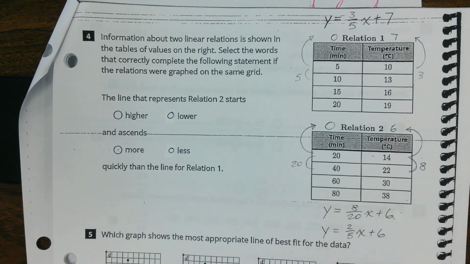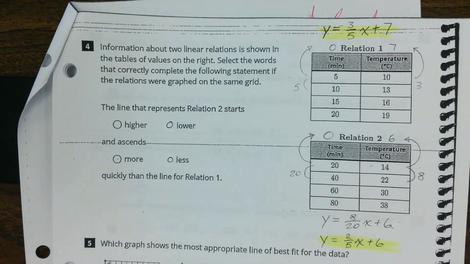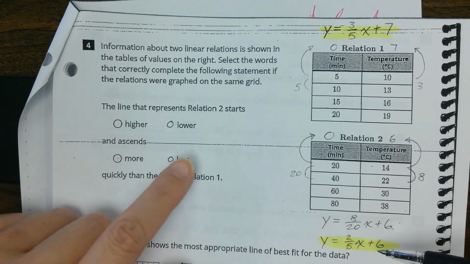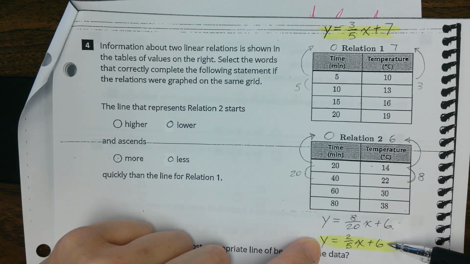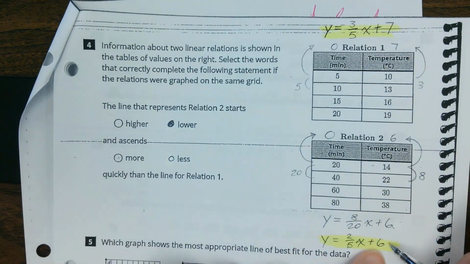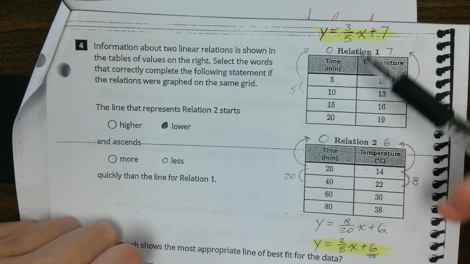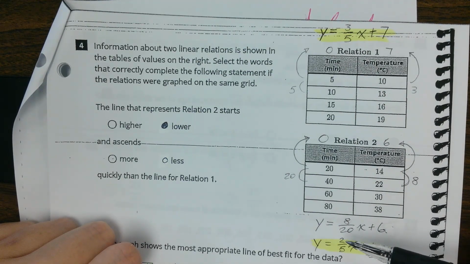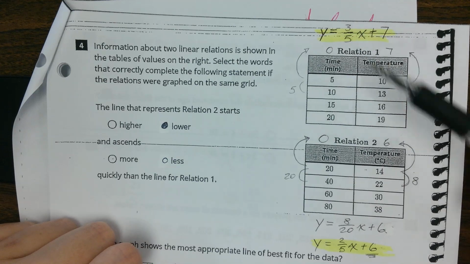Okay, so now if I compare these two equations, I can answer this question. The line that represents relation 2, does it start higher or lower? Lower, because of my y-intercept. My y-intercept is lower. It starts lower. And as it ascends, which one has a bigger slope? Okay, this is 0.6, this is 0.4. So this one rises faster.